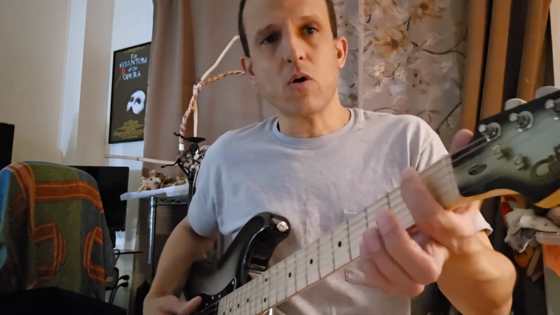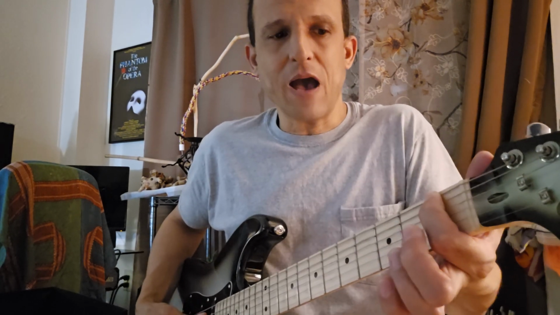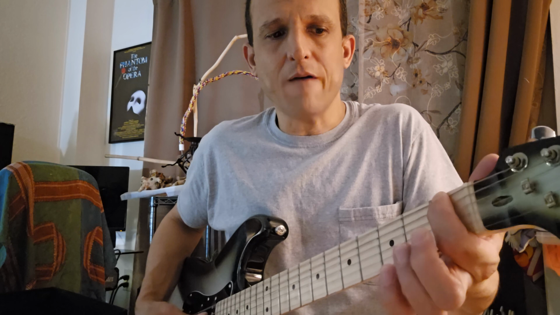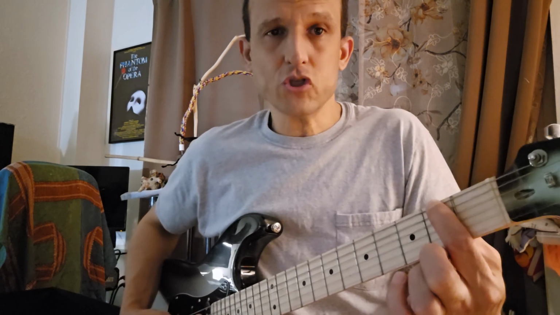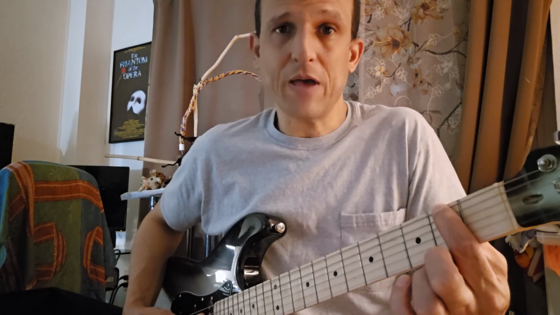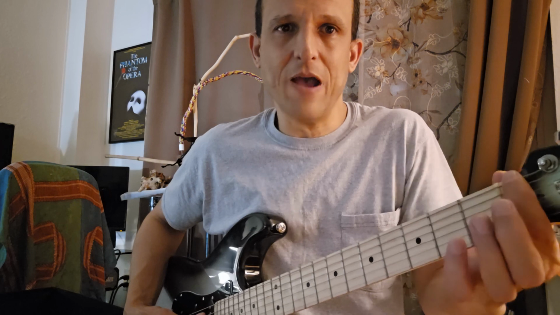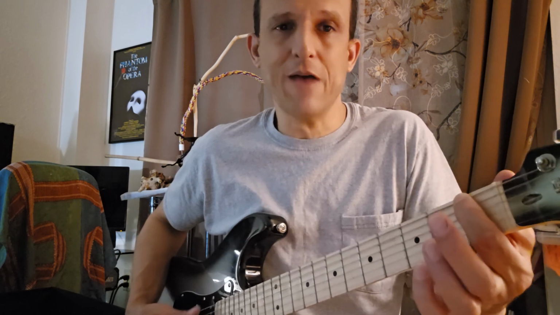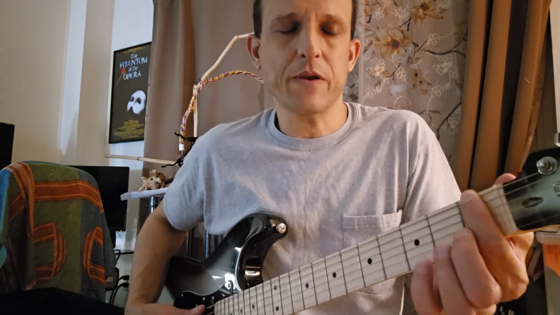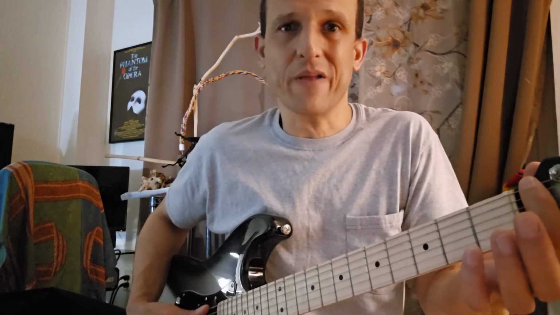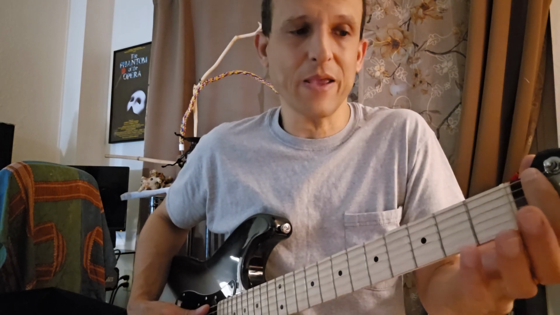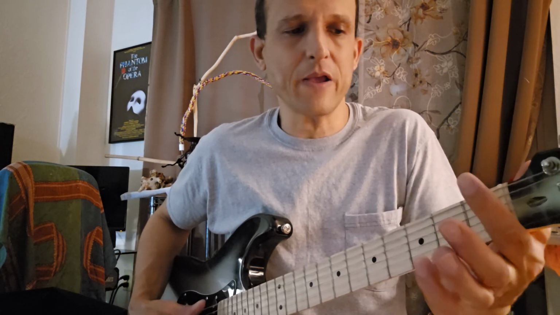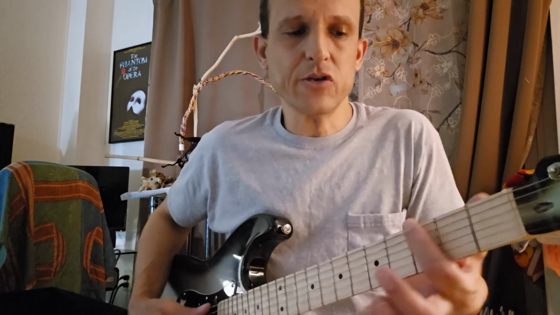But going from E, we got E, F in the 1st fret, and then F sharp in the 2nd fret. So we know the F has a sharp. Now if it has a sharp, it's not going to have an F flat too. There's just an F and an F sharp. The note below it is going to be the next letter in the alphabet, which is E. E, F, F sharp. And then G.